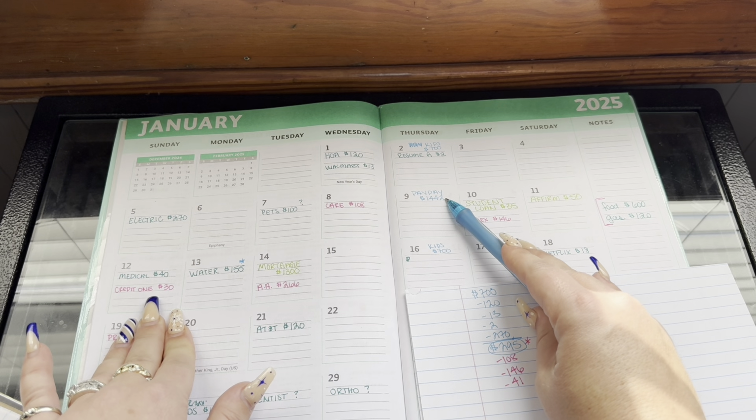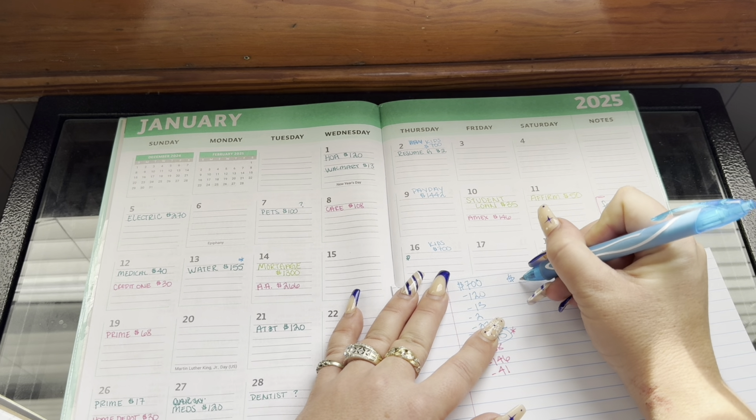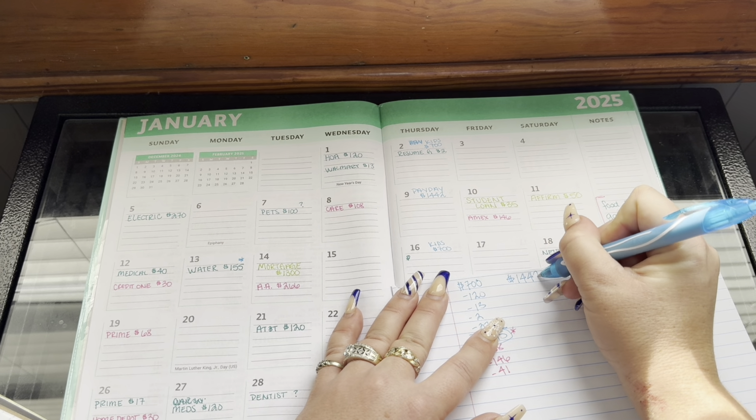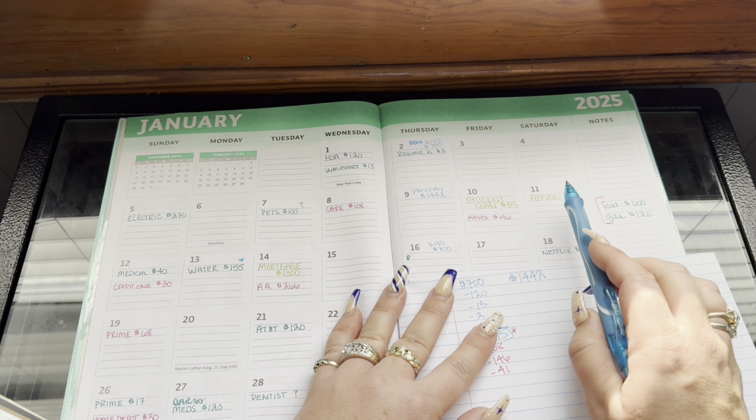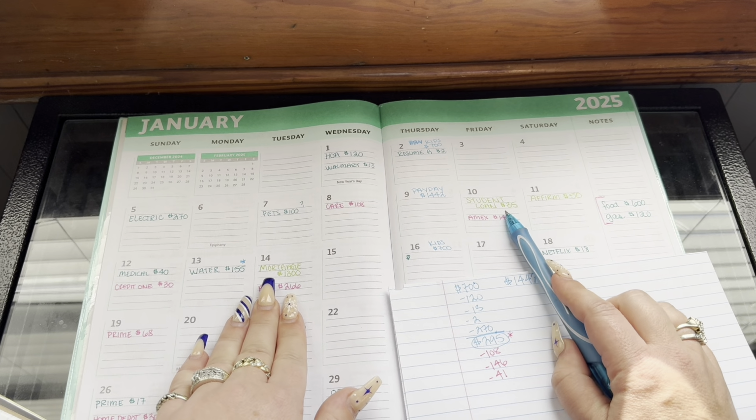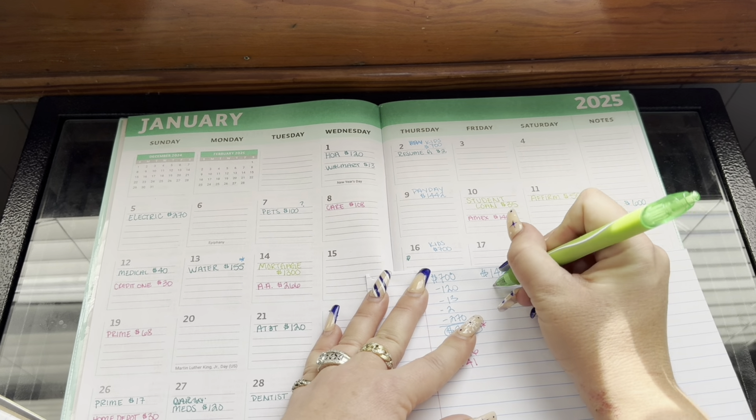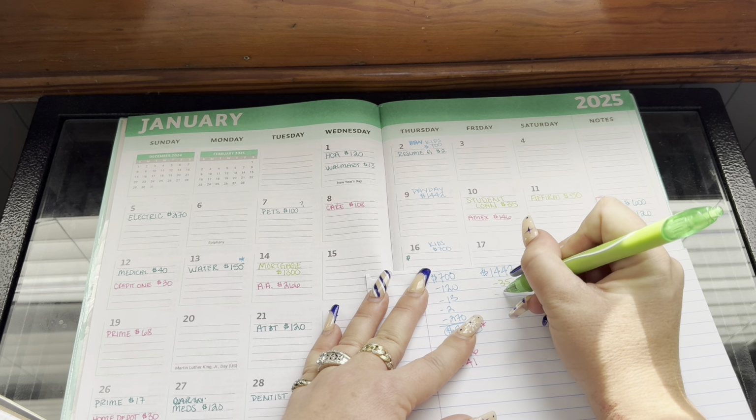Now we get another paycheck on the 9th, which is $1,442. Remember, we go through and find any cash expenses, which would be the student loan, the Affirm, and the mortgage. So those all have to come out first.